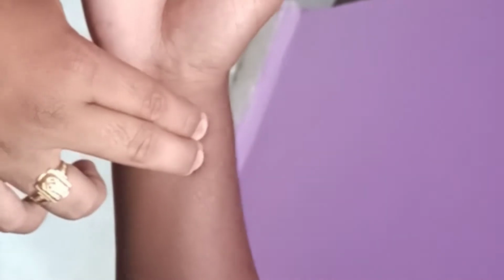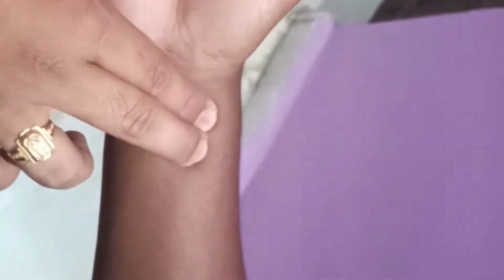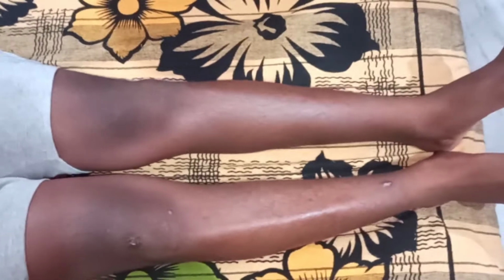To test Tinel sign, tap lightly over the course of the median nerve in the carpal tunnel. Aching and numbness in the median nerve distribution is a positive test. To test Phalen sign, ask the patient to hold the wrist in flexion for 60 seconds with the elbows fully extended. Alternatively, ask the patient to press the backs of both hands together to form right angles. These maneuvers compress the median nerve.